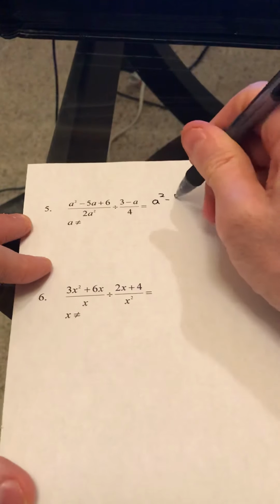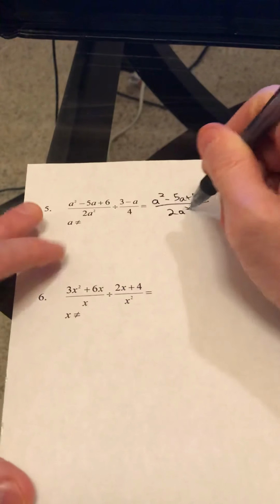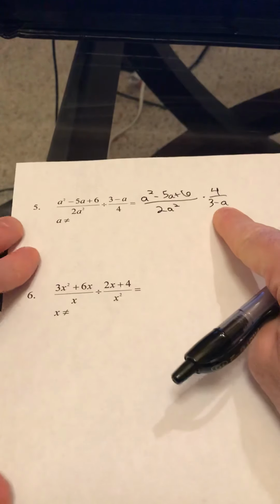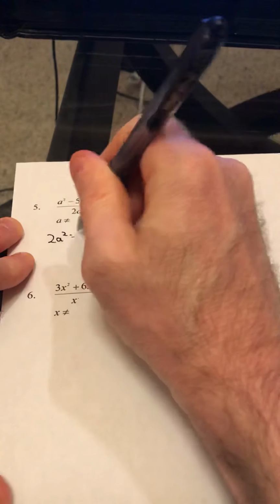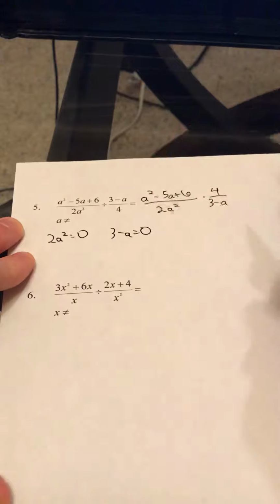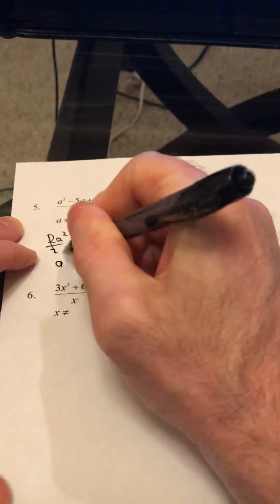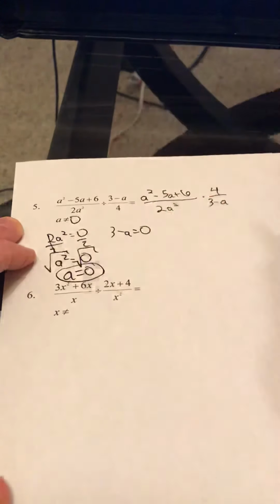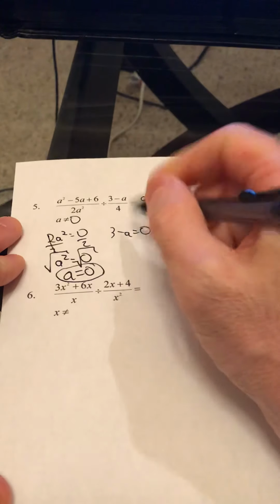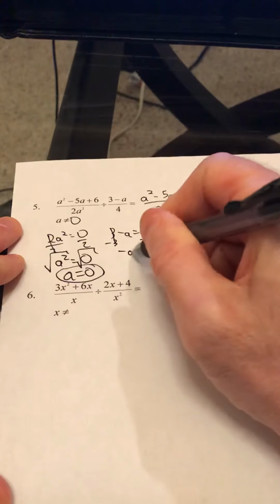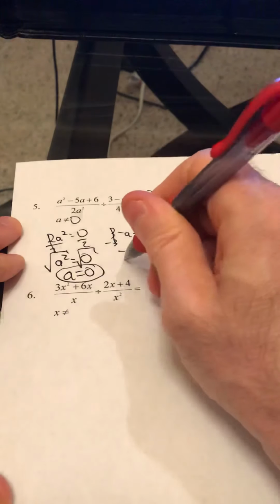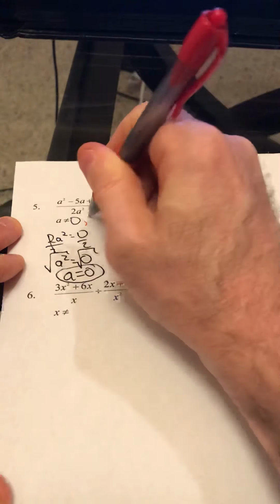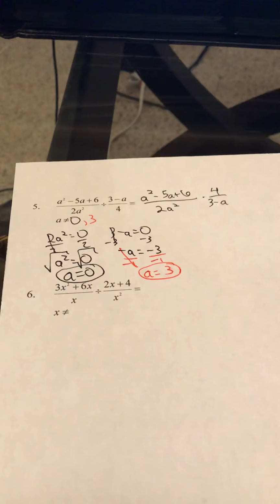Well, again, what I'm going to do here is go ahead and flip my second fraction from the start. So 2a squared equals 0, 3 minus a equals 0. Divide by 2, a squared equals 0, and then when I take the square root, one of my exclusions is 0. Now for this next one, subtract the 3, negative a equals negative 3. Your final step, divide by negative 1, and a equals 3 is our other excluded value.